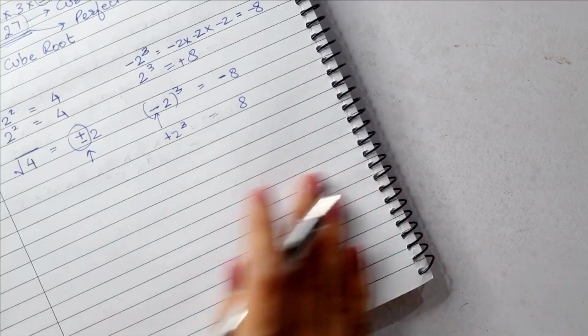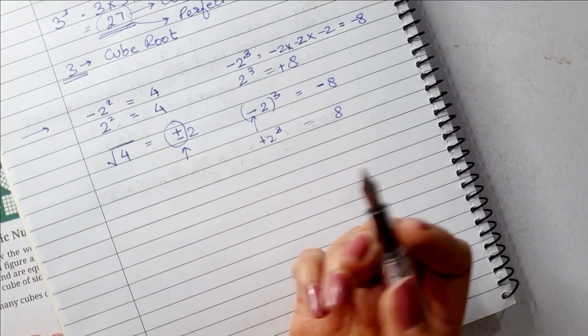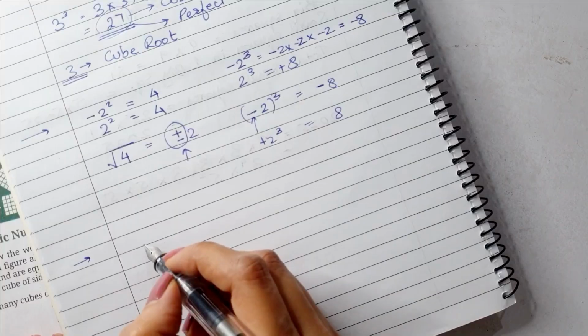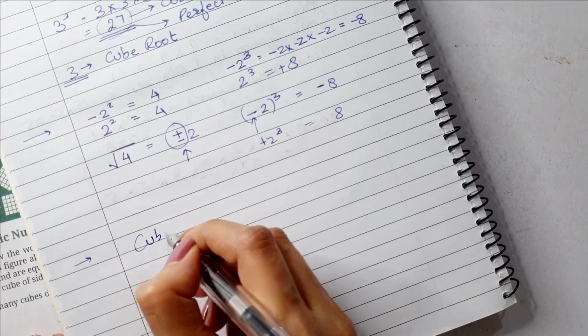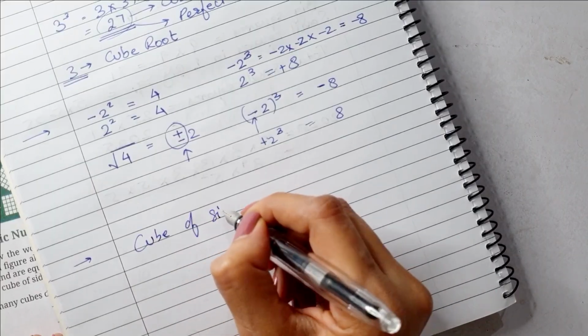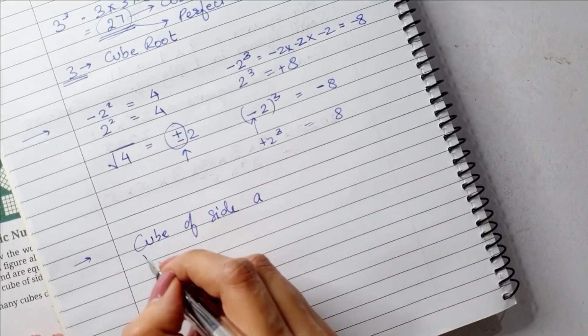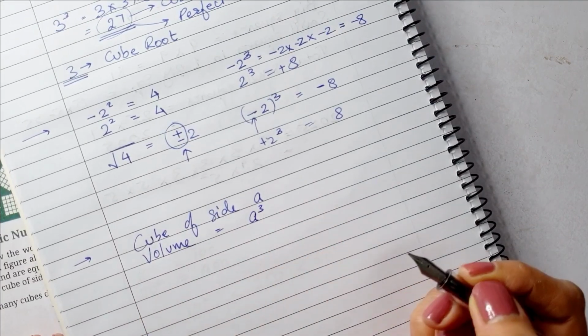So now, once again, if you are asked that you have a cube, what is the volume of it, right? So if you have a cube of side A, this is the length, the volume will be A cube, right?